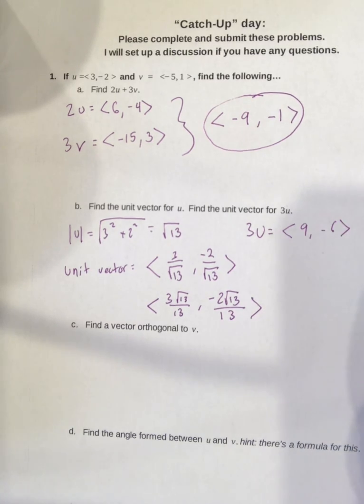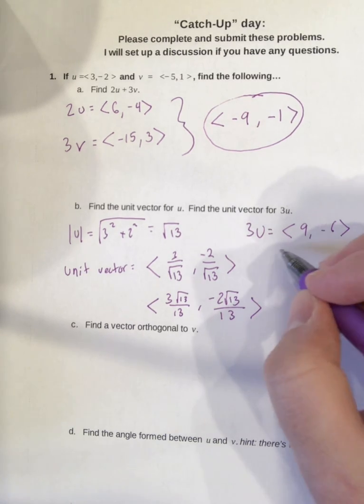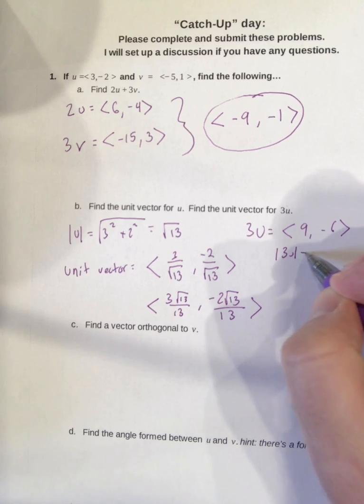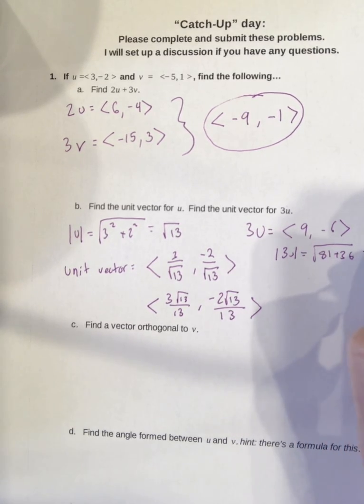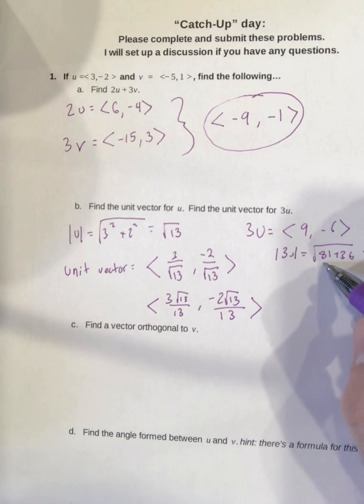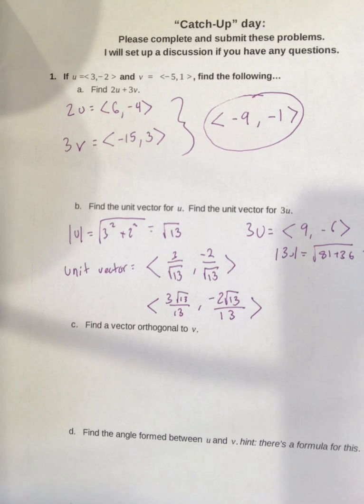So vector 3u would be 9, negative 6. If we find the magnitude of 3u, it would be the square root of 81 plus 36. So 117.